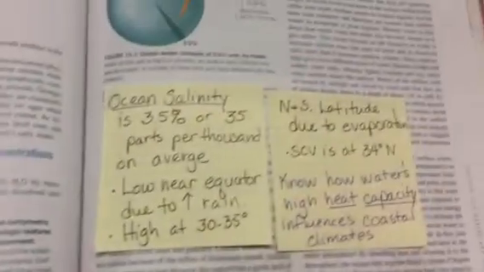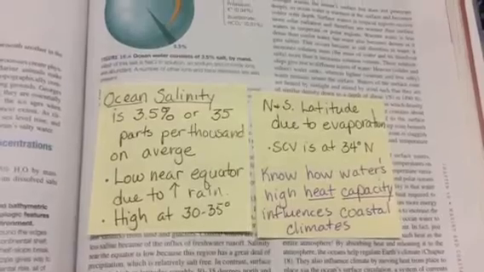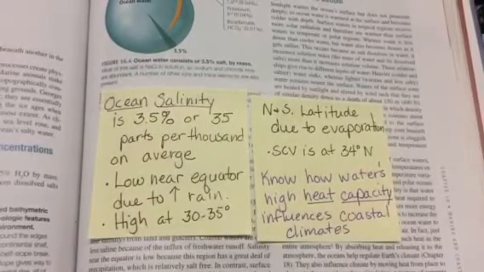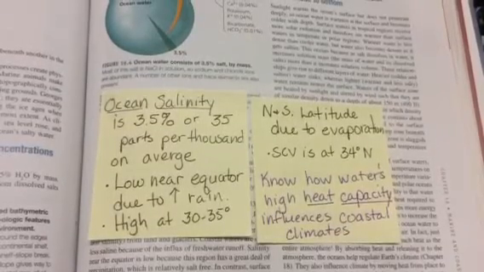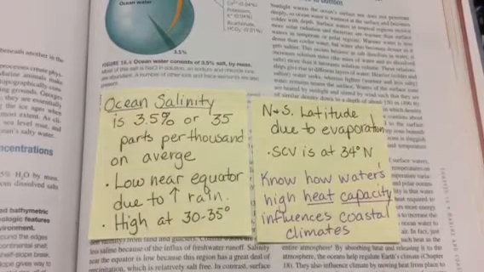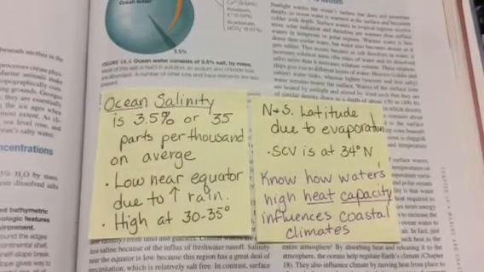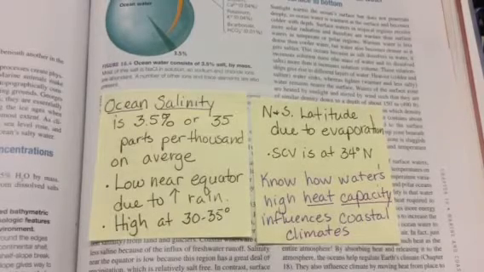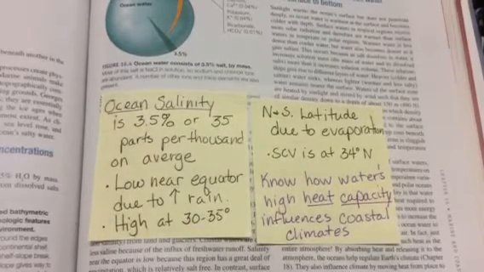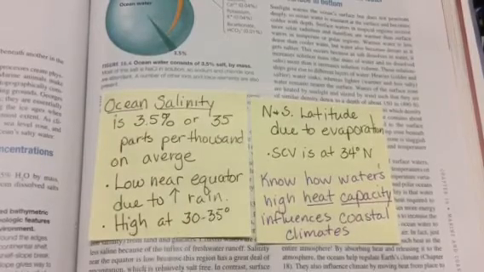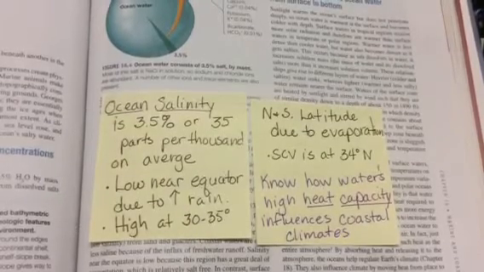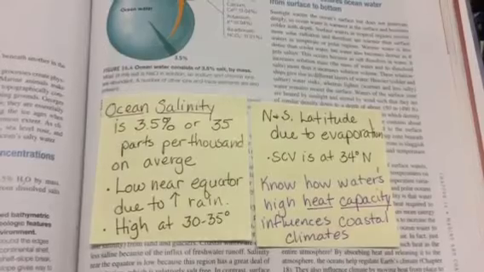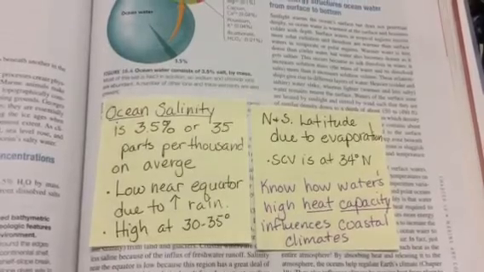You need to know about ocean water that it's about 3.5% salt, which is equal to 35 parts per thousand. So you need to know that salinity is lower near the equator due to a lot of rain, which dilutes it. It's higher around us, so we are at 34 degrees north latitude because we don't get a lot of rain, but we have a lot of heat, so it evaporates.